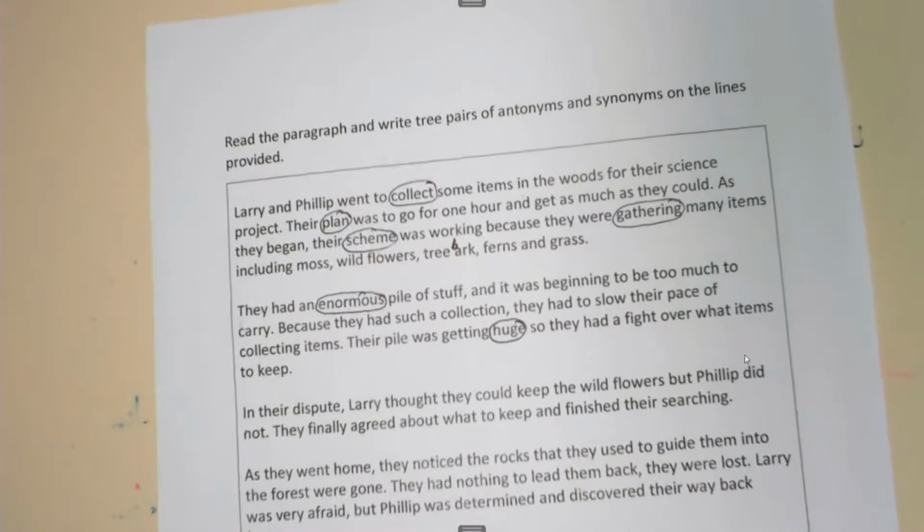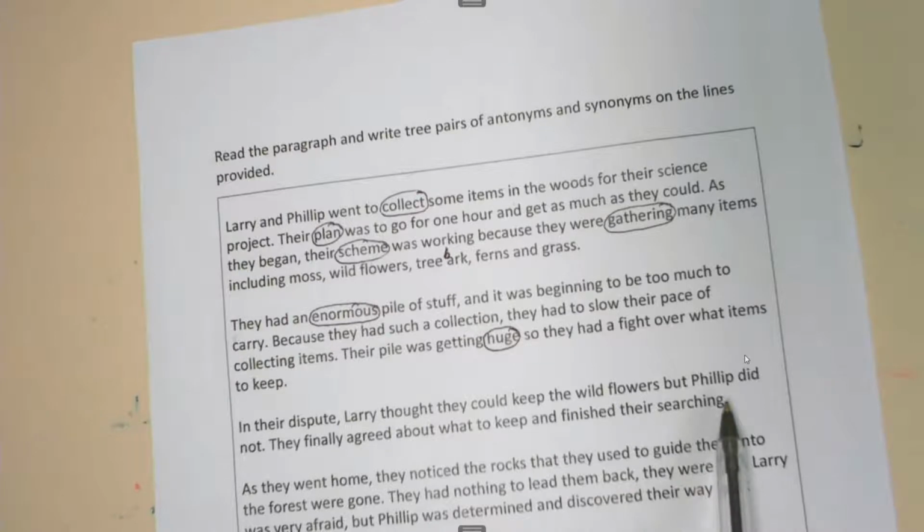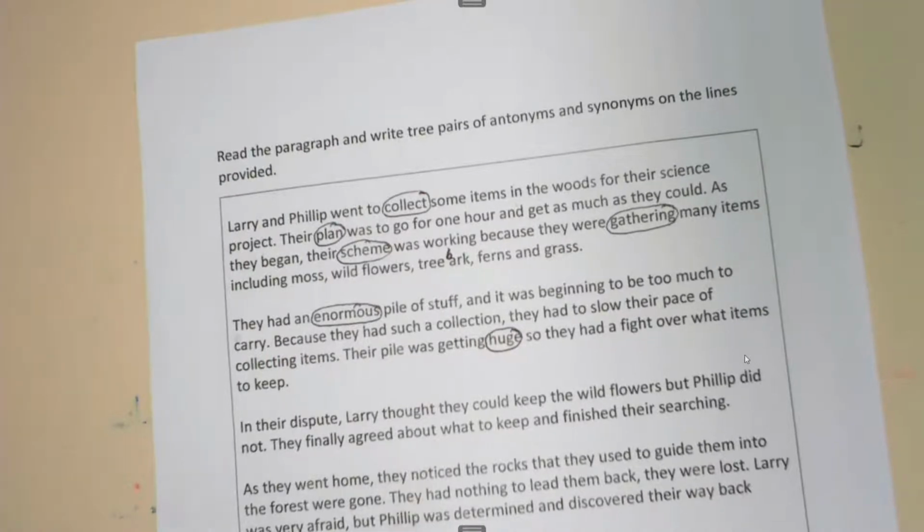We'll have here, in their dispute, Larry thought they could keep the wildflowers, but Philip did not. They finally agreed about what to keep and finish their searching. Okay? As they went home, they noticed the rocks that they used to guide them into the forest were gone.